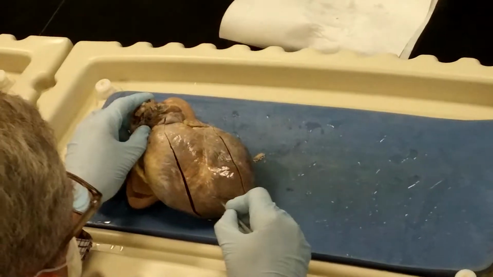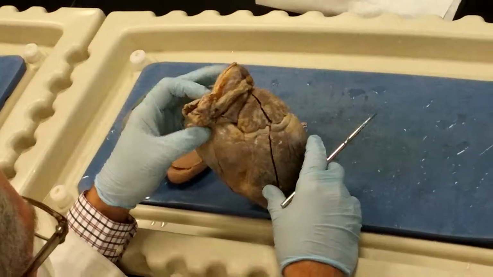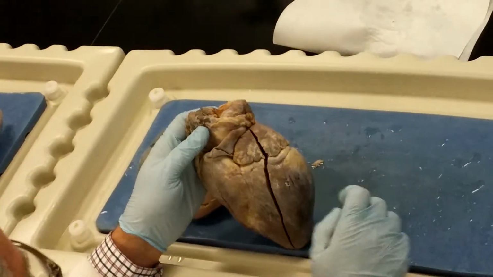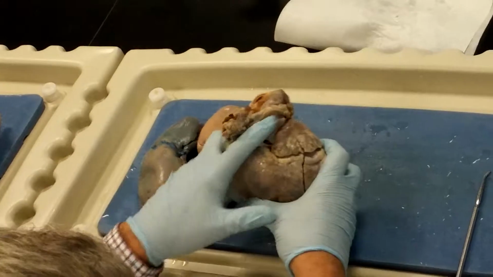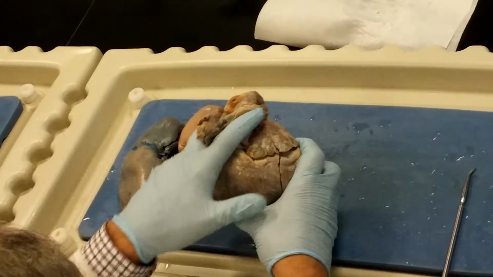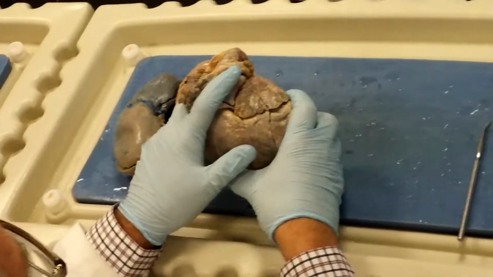You have the sulcus on one side and the apex on the left side. You are correctly identifying the anterior surface of the heart. And you will see a C-shaped structure going like my finger, going from right to left. This has to be the pulmonary trunk.